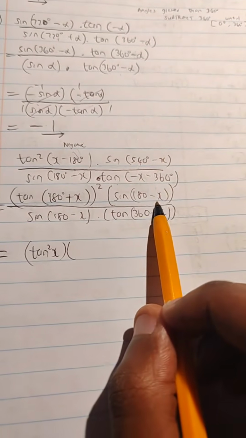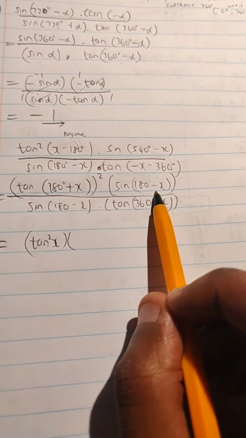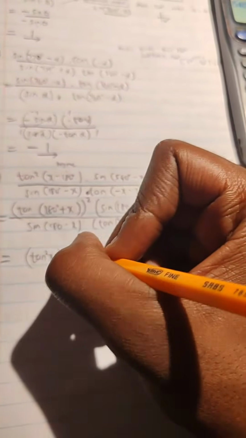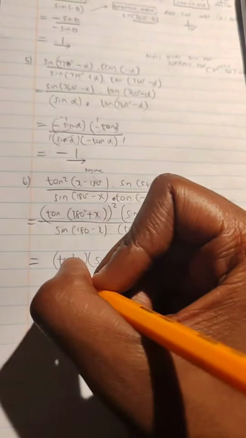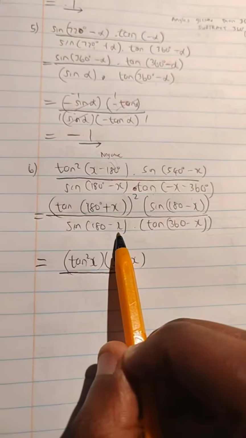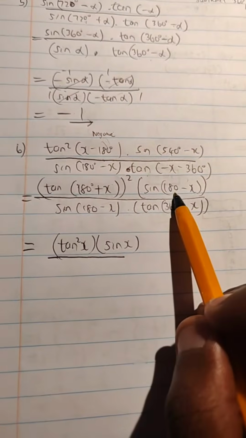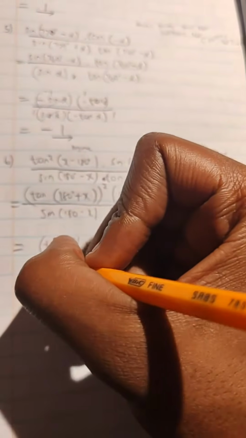Sine of 180 minus x, 180 minus is in the second quadrant. How is sine? Sine is positive. So that becomes sine of x over 180 minus x, same as that one. Positive sine x.